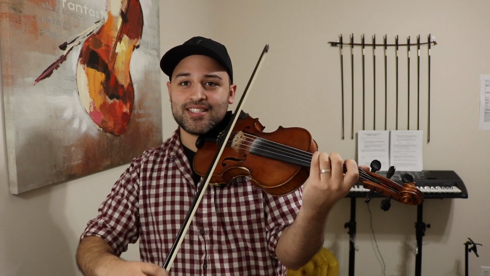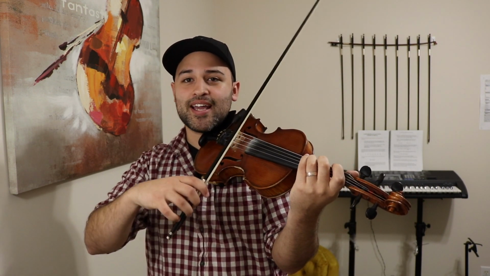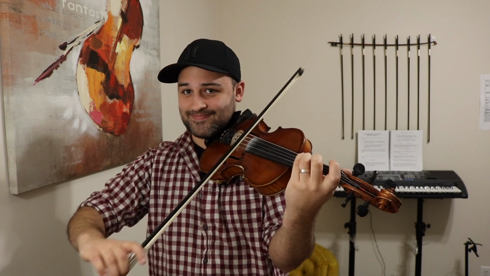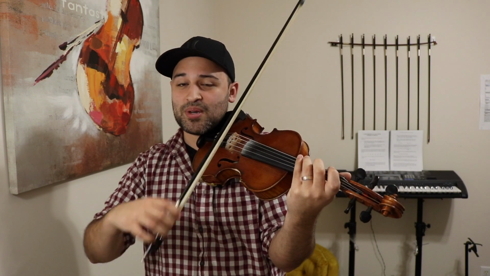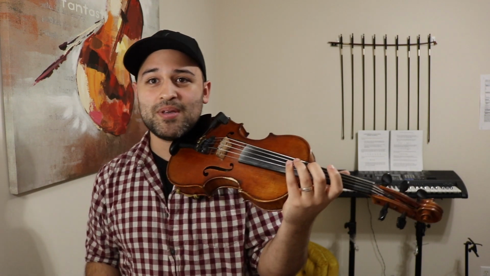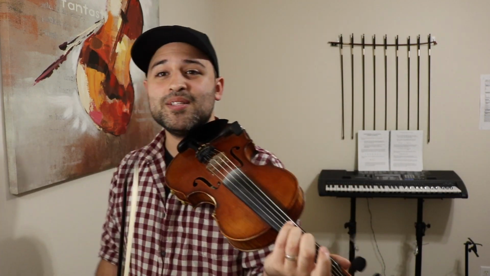And that strum bowing pattern is going to be 2 accents on the down bow and 1 long accent on the up bow. But notice how I'm keeping that strum bowing going. If you don't remember what that means, check out the first video where I go into a little bit more detail about the strum bowing technique. So that's the basic melody.